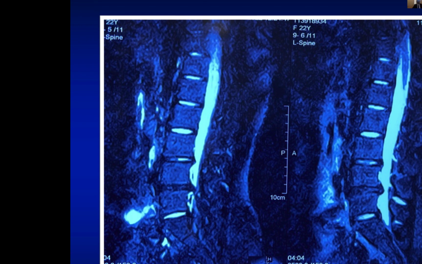Is there any possibility that the patient could have another problem? Disc herniation. Yeah, this is probably the reason for the pain, but this is also a major reason for failed back surgery.